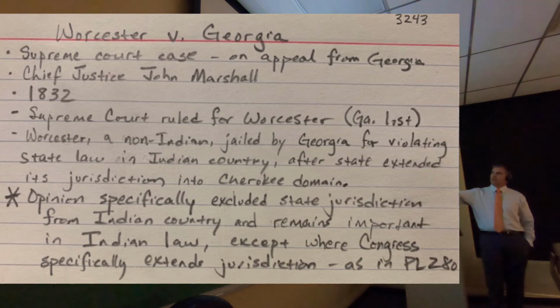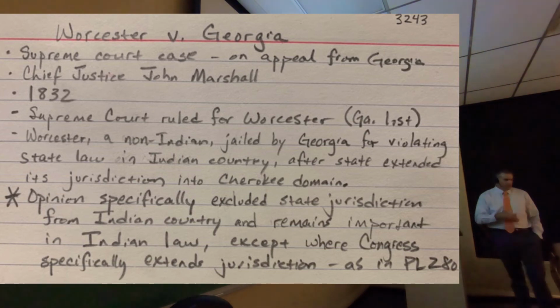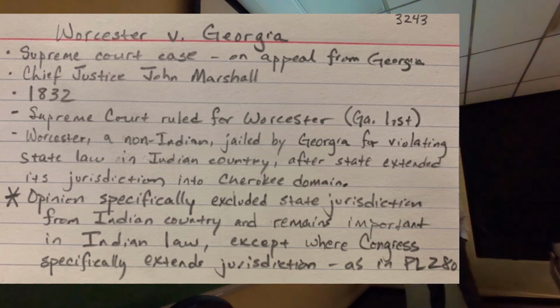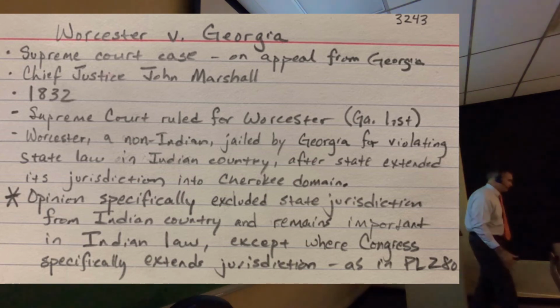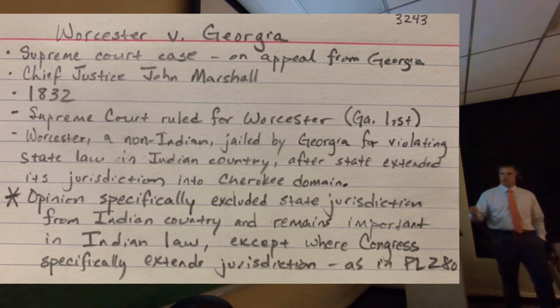The Supreme Court of the United States heard a case involving a guy by the name of Samuel Worcester, who was a missionary from Massachusetts, I think it was, living among the Cherokees, and he was involved in the Cherokee land lotteries and all this sort of thing, the overrunning of the Cherokee Nation by citizens of the state of Georgia.